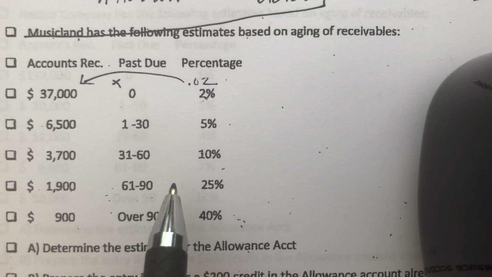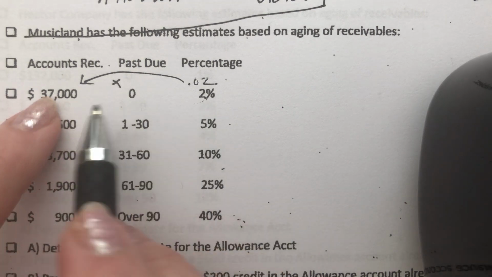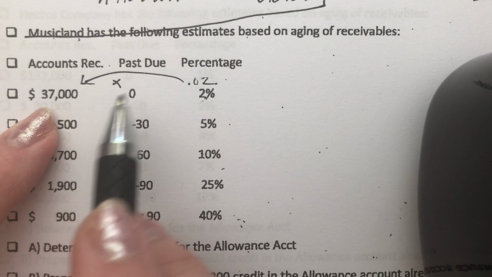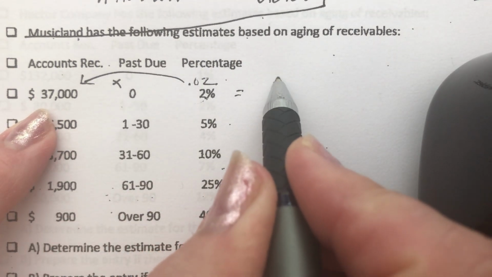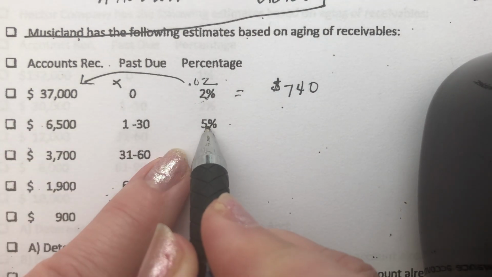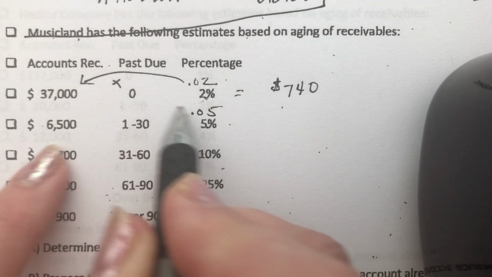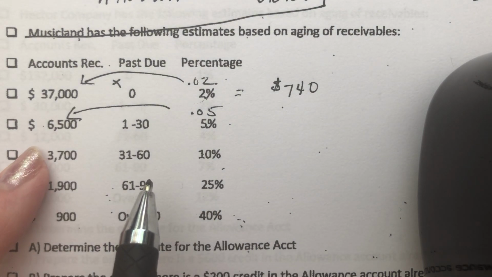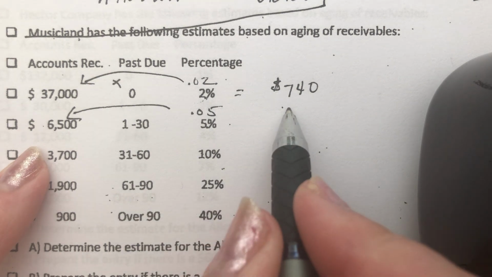times your 0.02, 37,000 times 0.02. Looking at dollar amounts here, so $740. The next one you're looking at 0.05 times 6,500, and that's going to be $325.